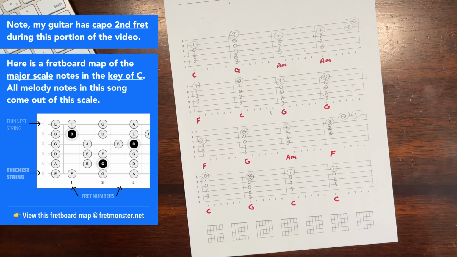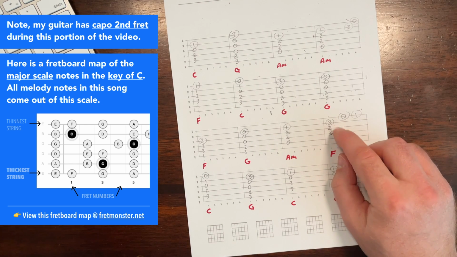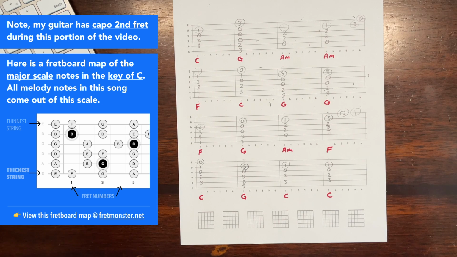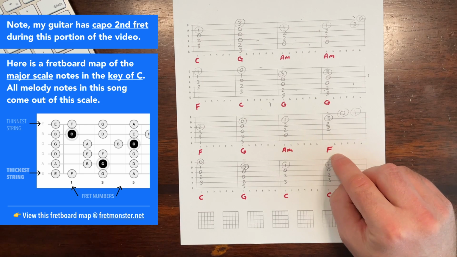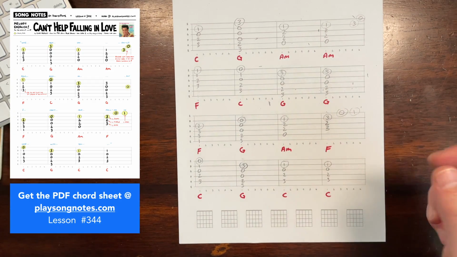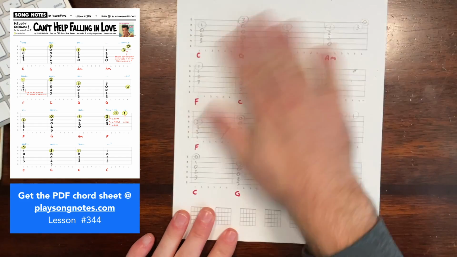It's not unheard of to have melody notes that are outside of the chord, but usually they will go back to notes that are in the chord, right? Also, I know that D minor is the relative minor of F major, so maybe this could even be a D minor chord. But I can't help falling in love with you. Kind of sounds the same, right? Either way, these notes are going to work. So these are the melody notes for the entire song.